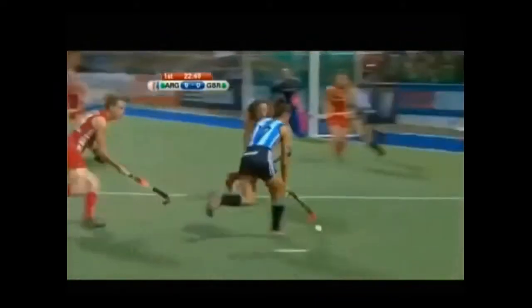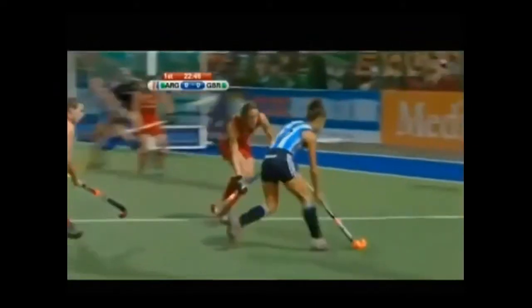This player also spurns the opportunity to pass the ball into the circle early.